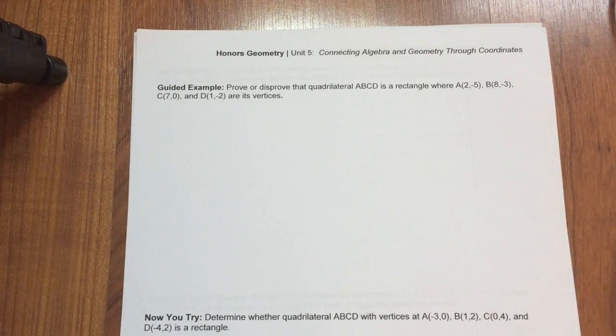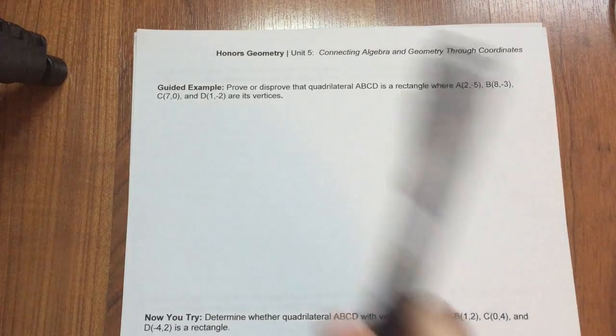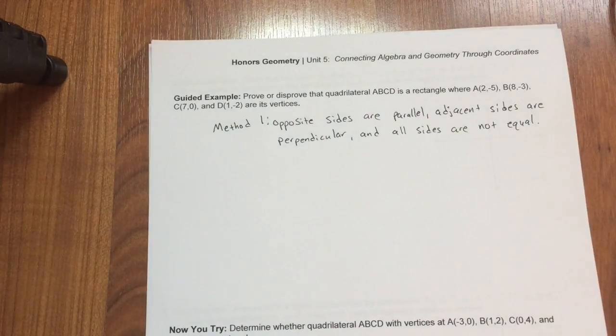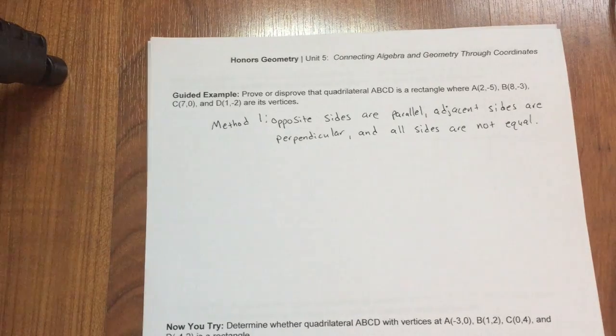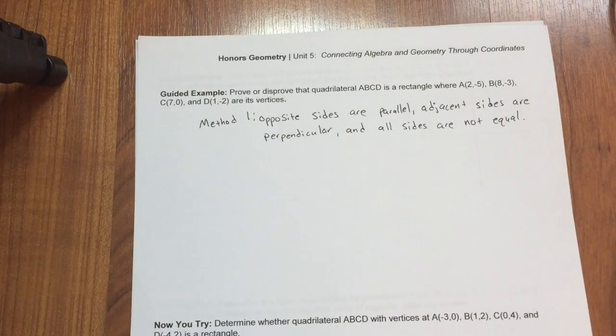There's 2 different methods of proving that something is a rectangle. Here's method 1. Opposite sides are parallel, adjacent sides are perpendicular, and all sides are not equal. So, let's go into this and show, can we prove that these 3 statements are in fact true in order to prove that this is a rectangle?